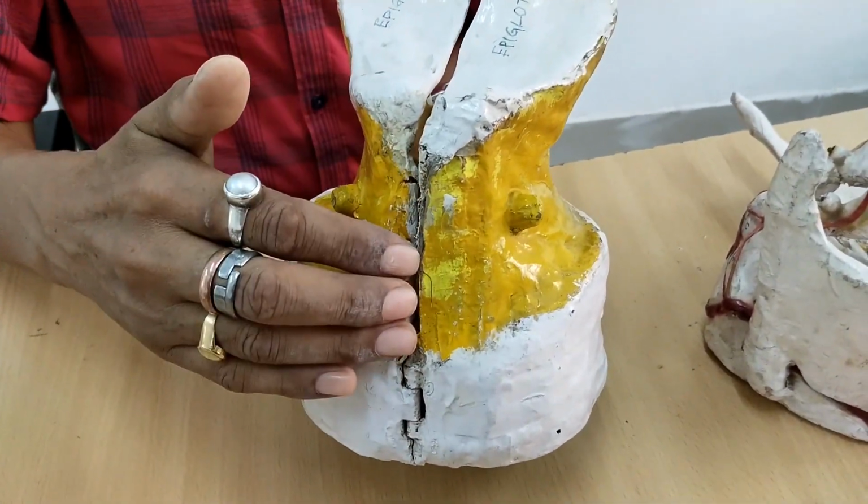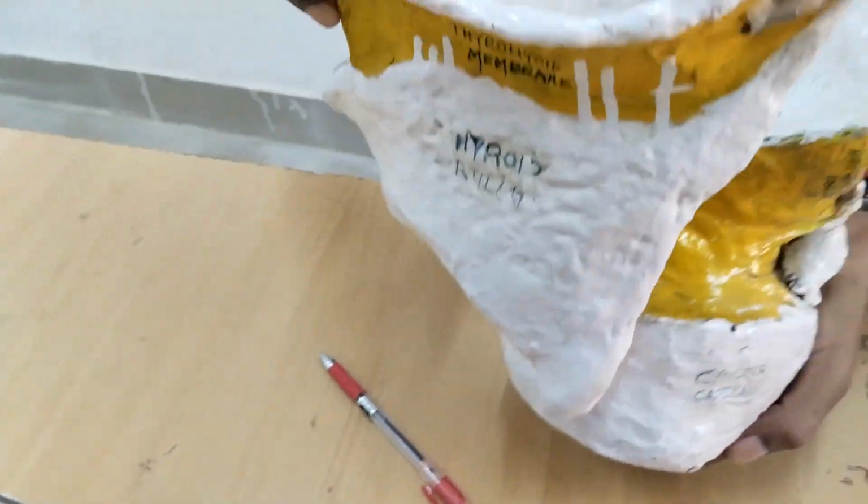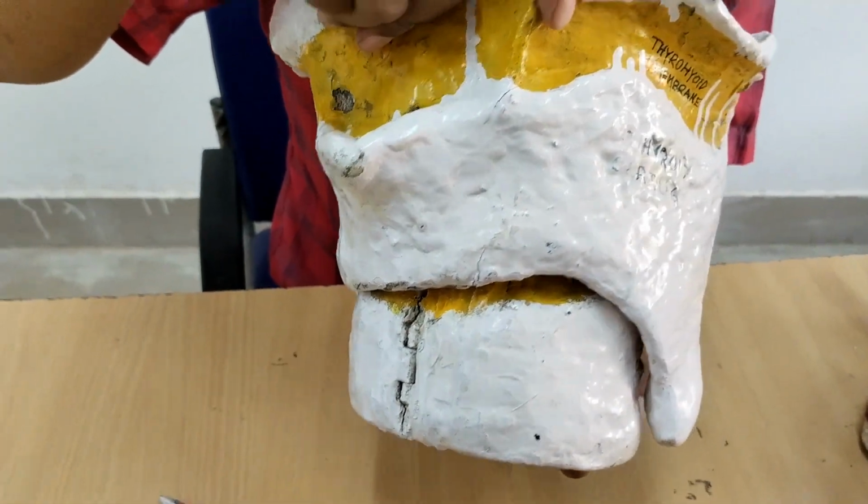It is a strong ligament between the cricoid cartilage and the thyroid cartilage.